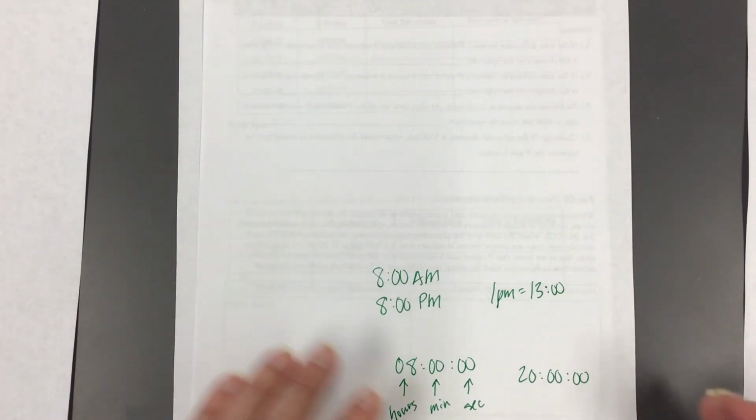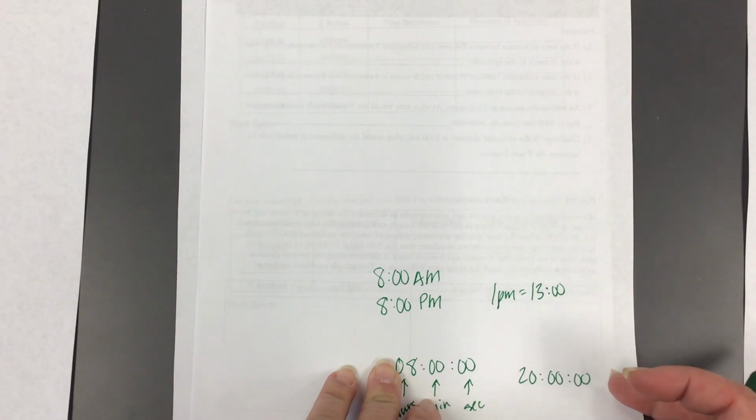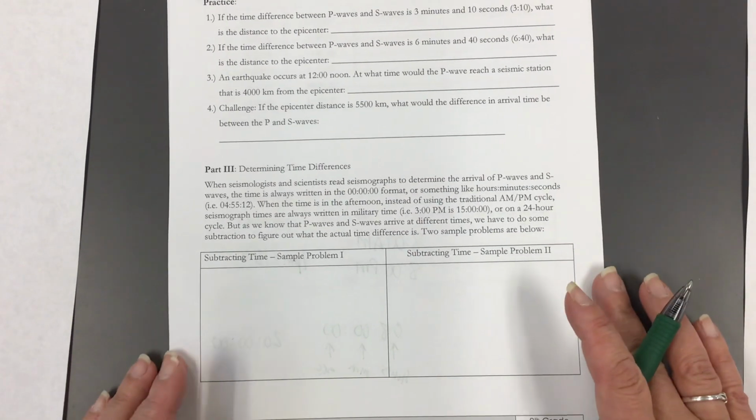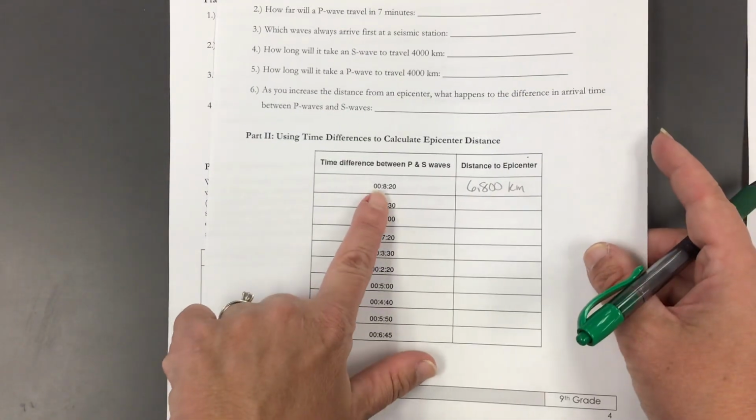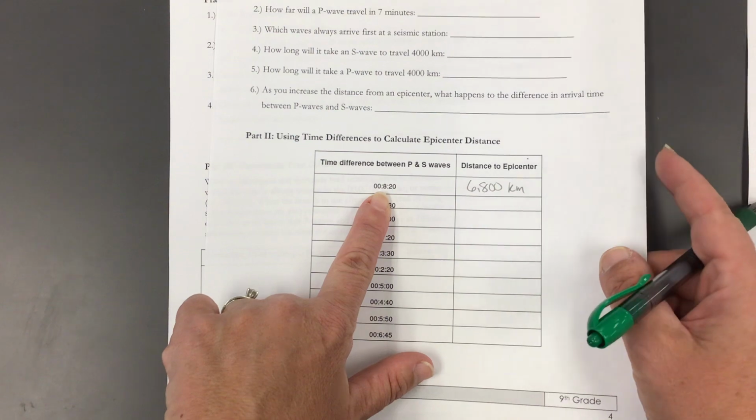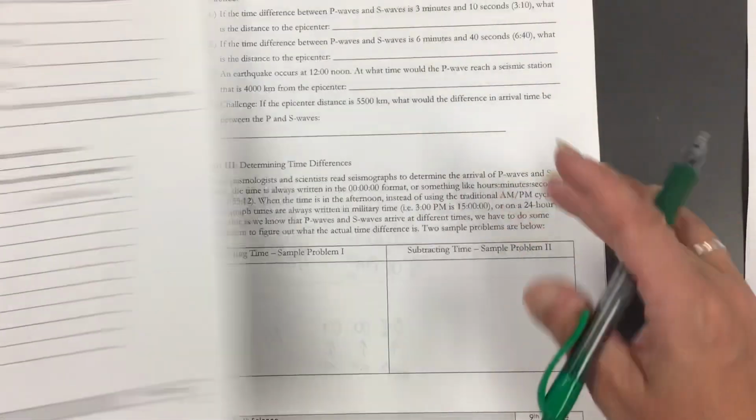Okay? You can look up stuff on YouTube if that's still not making sense. But that's how we do time. So in order for us to get information like this time difference between the P and S waves, if we have time data, we have to be able to subtract time.